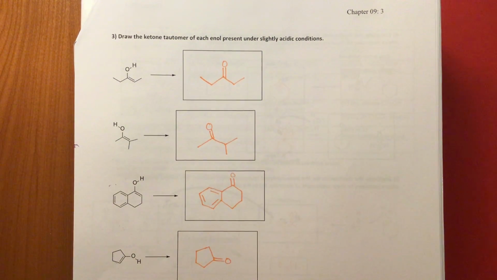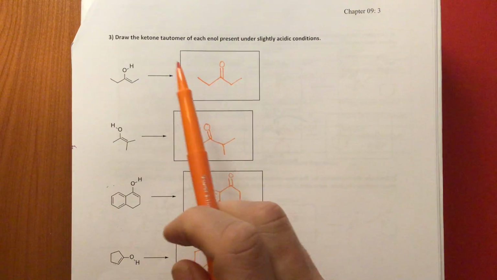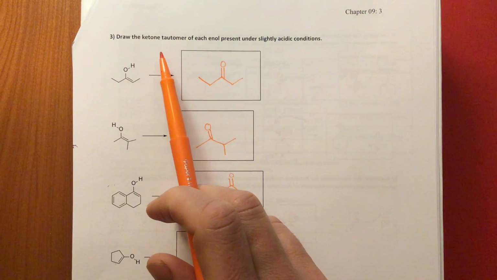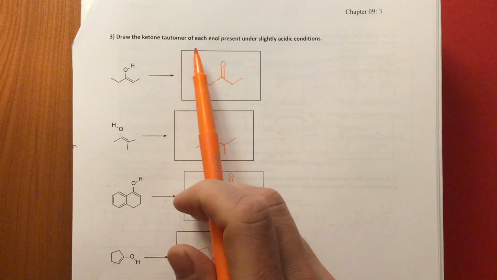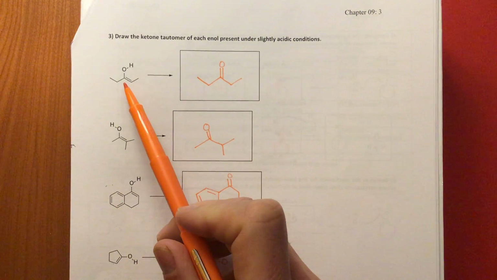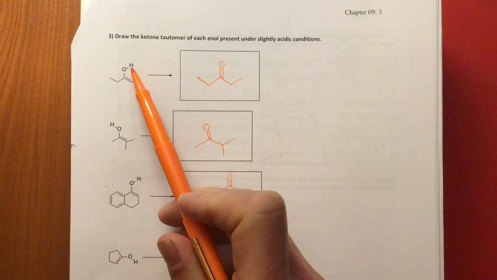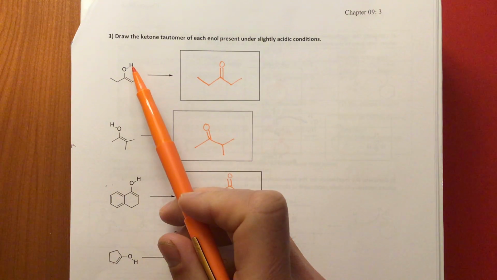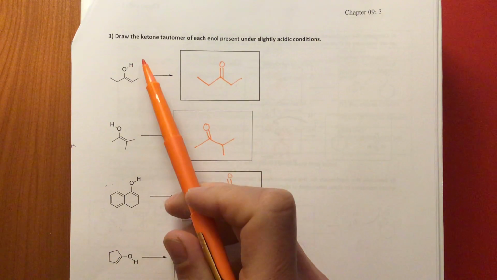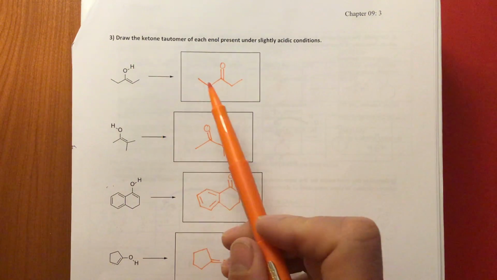Okay, I'm going to share my thinking on questions 3 through 8 on this chapter 10 packet to finish this up. So, number 3 is asking for the ketone tautomer of each and all present under slightly acidic conditions. Whenever you're converting the enol to the ketone, the proton is going to be deprotonated, and our pi bond is going to shift to the oxygen, leaving the ketone.